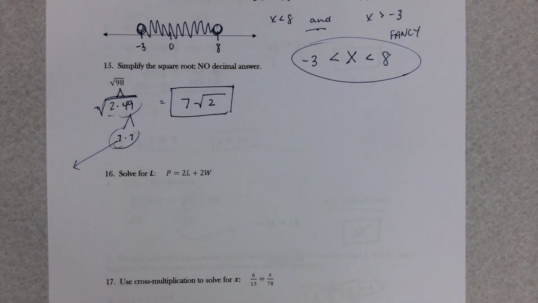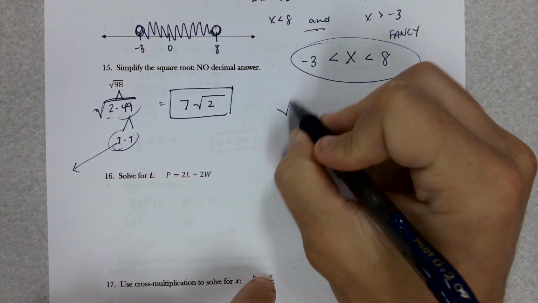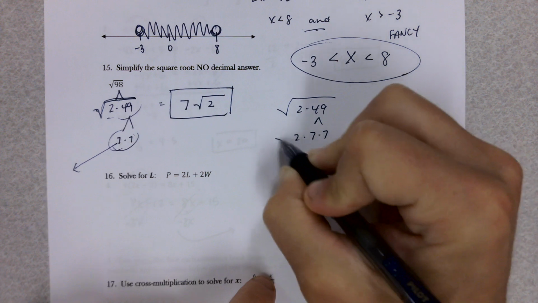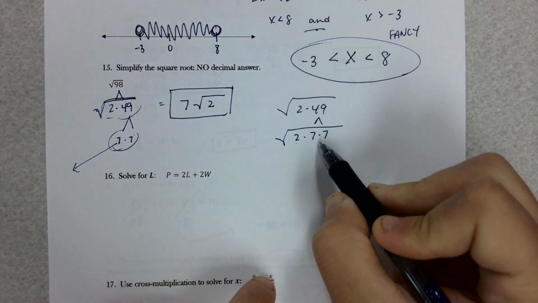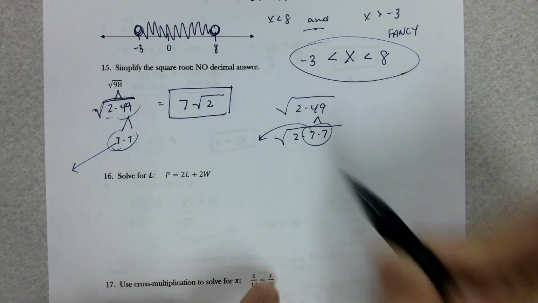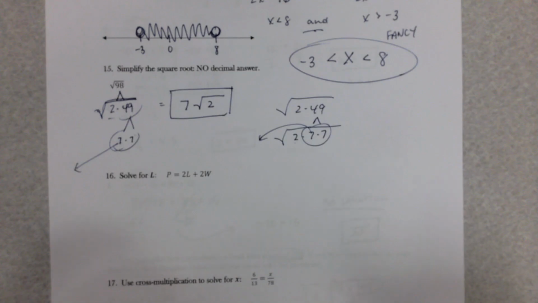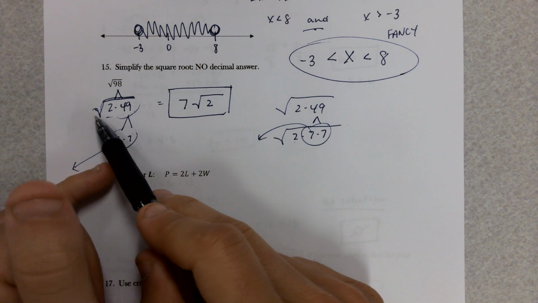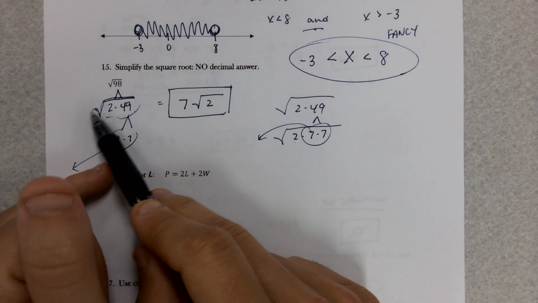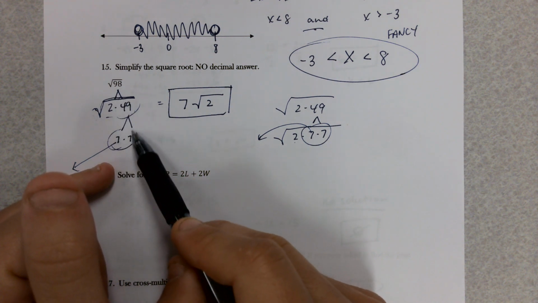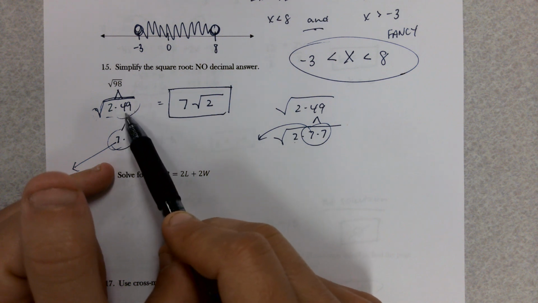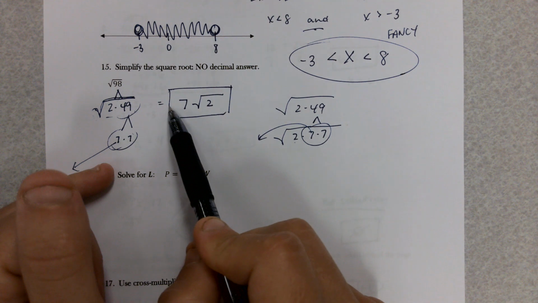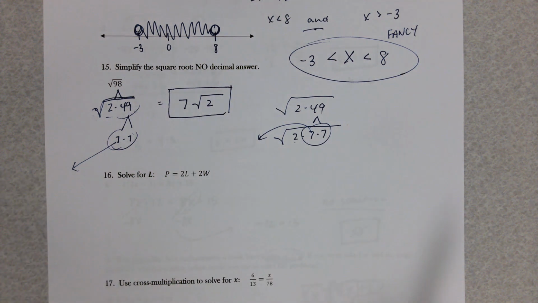I know there are other fancy tricks and techniques. A lot of people like to do this, where they split that up and rewrite it. And now I have a 2 times a 7 times a 7, and I can take these out. And that's definitely true, but that's more of like a trick. This is why this happens. You're taking the square root of something. You can take the square root of a perfect square. 49 is a perfect square. The square root of that is 7. And so I can just jump right to this nice answer here.